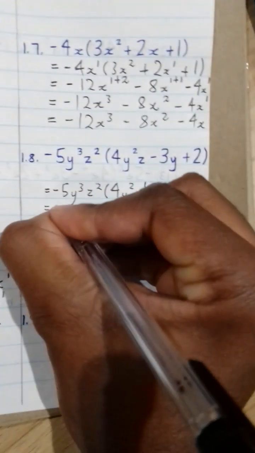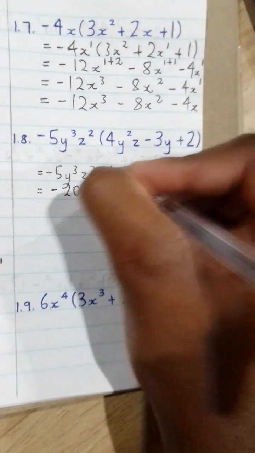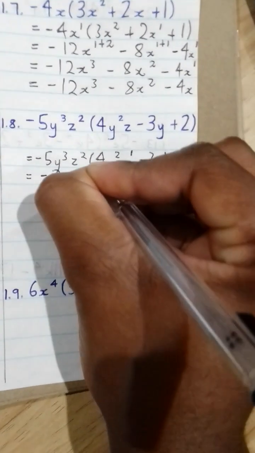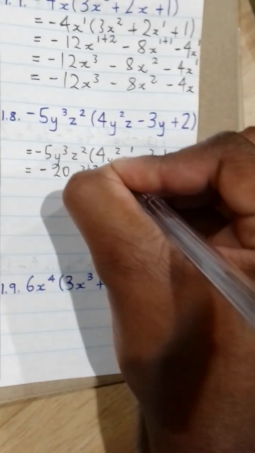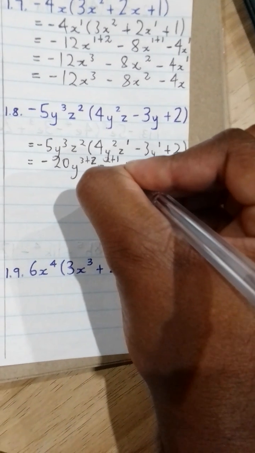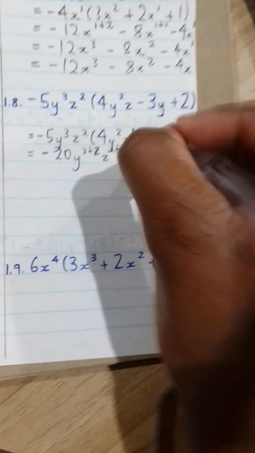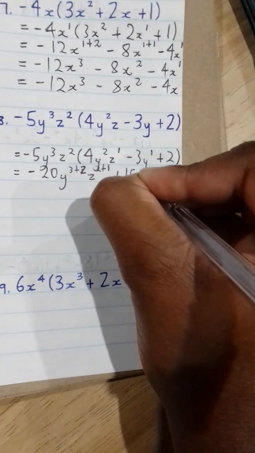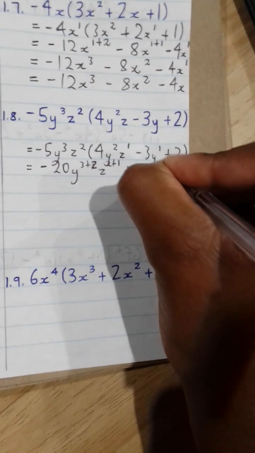Then negative times positive, negative. 5 times 4 is 20. Y to the power of 3 times y to the power of 2, y to the power of 3 plus 2. Z to the power of 2 times z to the power of 1, z to the power of 2 plus 1. Negative times negative, positive. 5 times 3, 15. Y to the power of 3 times y to the power of 1, y to the power of 3 plus 1.